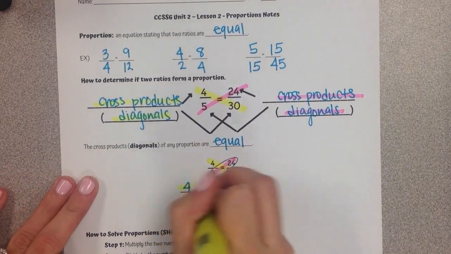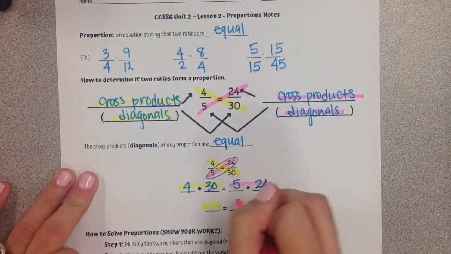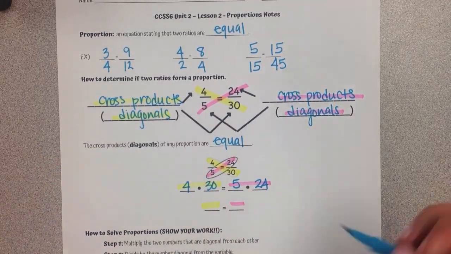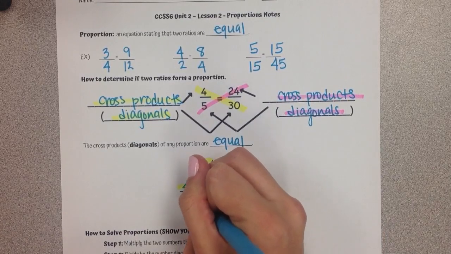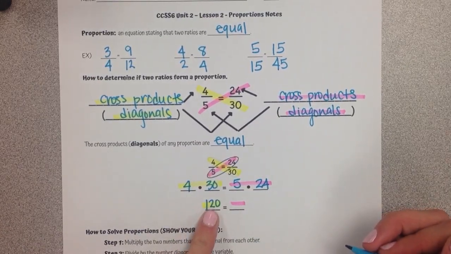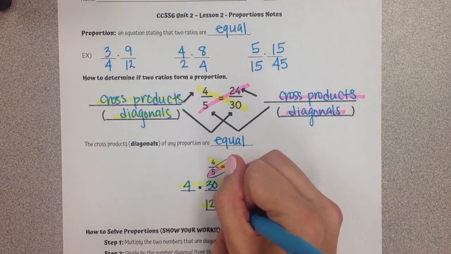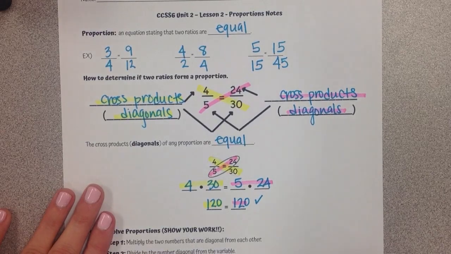Well, if we calculate 4 times 30, you get 120. Remember that you can use a calculator for this unit. And if we multiply 5 times 24, we also get 120. They form a proportion, they are equal to each other, those cross products are equal.